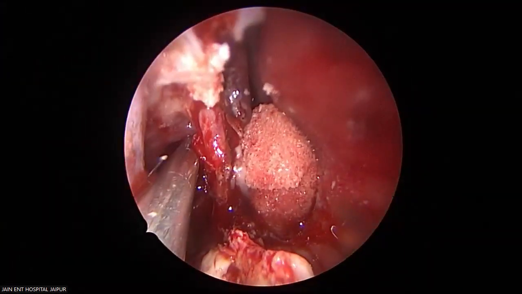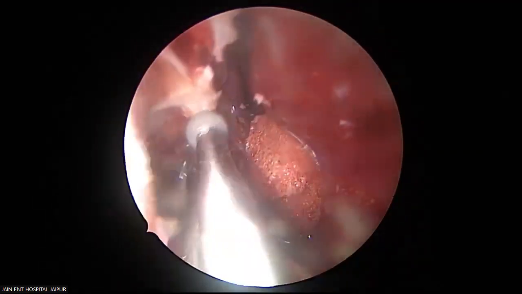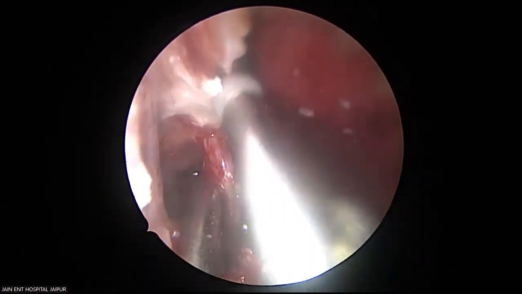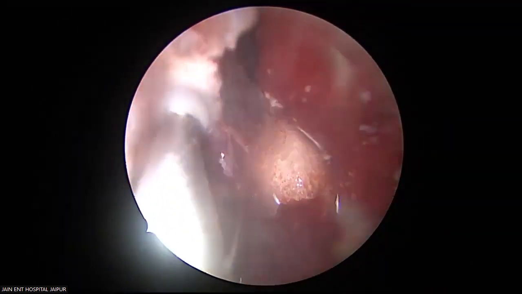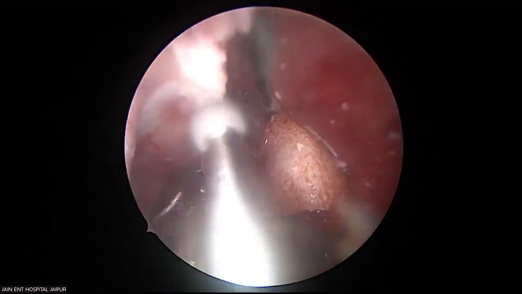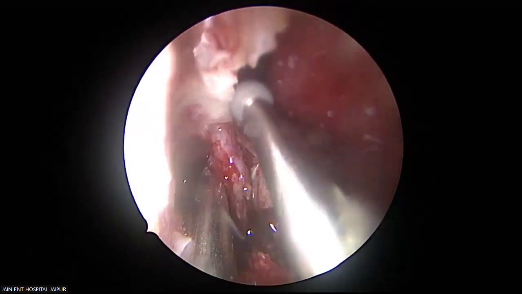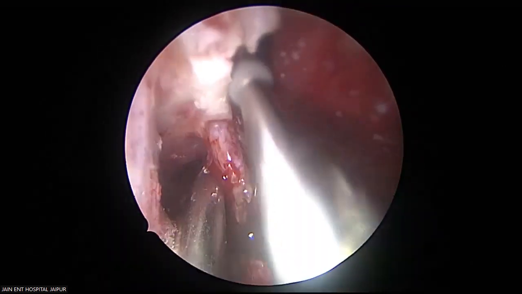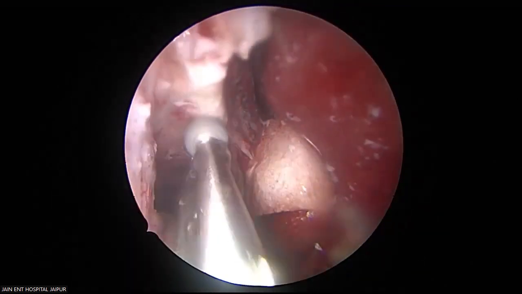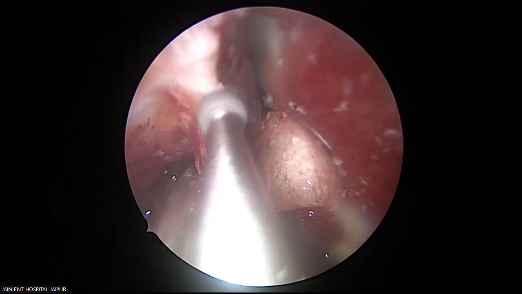Drill. See how superiorly you are supposed to go. There's a very important catch point. And this drilling is so precise. It really cannot be done without such a drill. So precise.